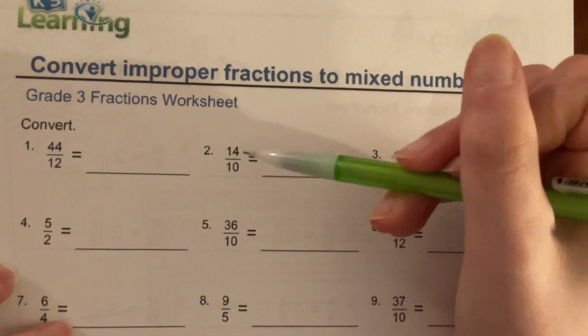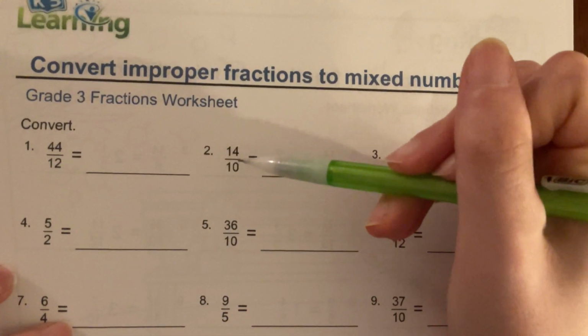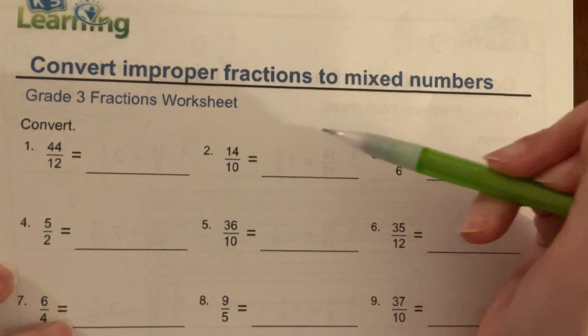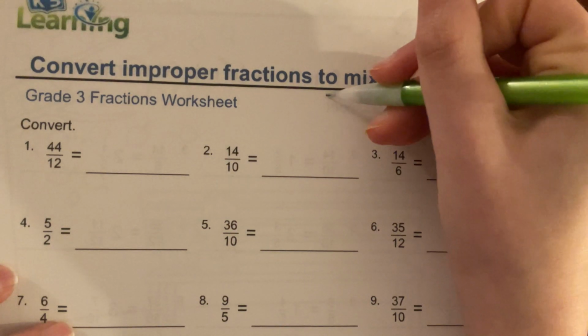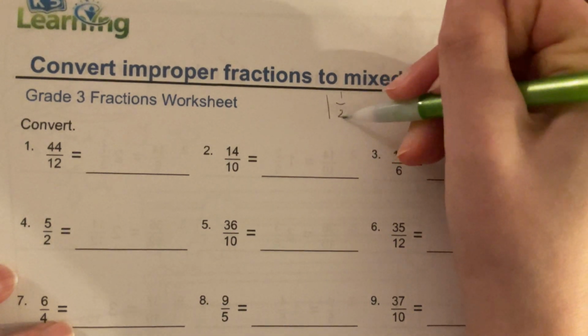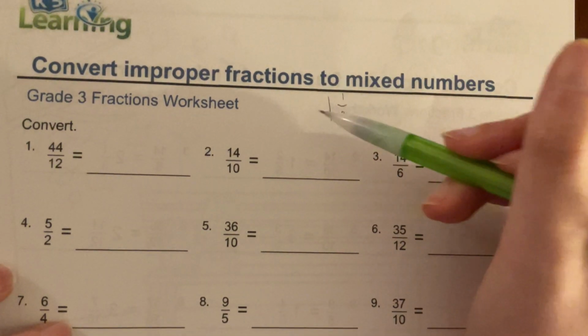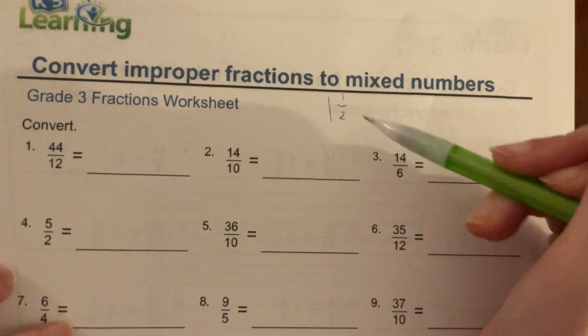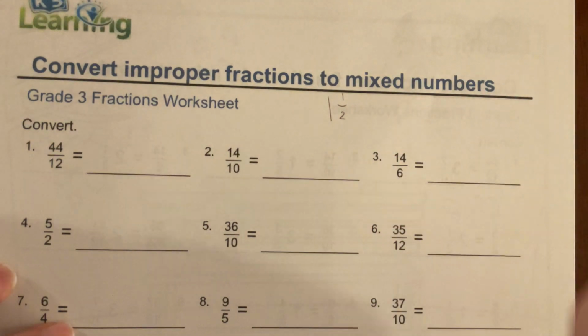14 is bigger than 10. That's improper because we can't have a bigger numerator than denominator. So what we're going to do is make it a mixed number. Remember, a mixed number is when you have a whole number and then you have a fraction, like 1 1/2. You guys have gotten lots of practice converting mixed numbers to improper fractions, but I think we need some more practice with this.